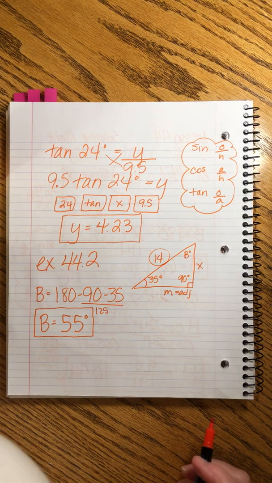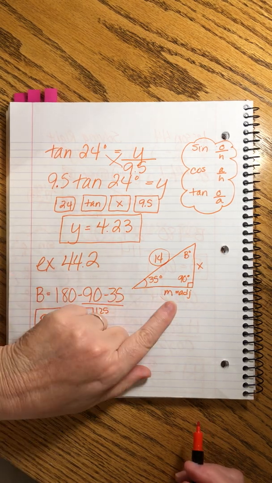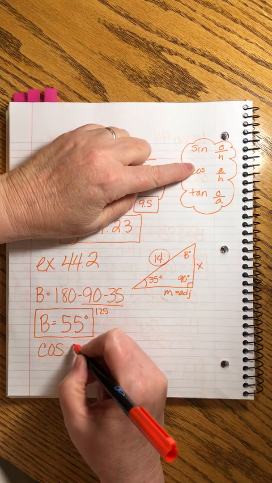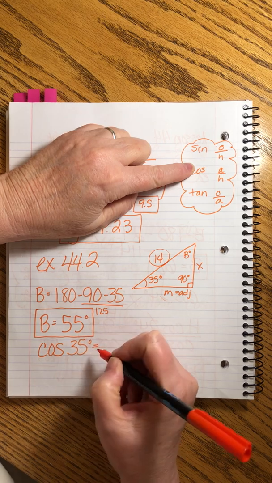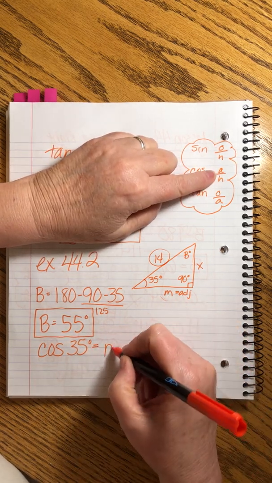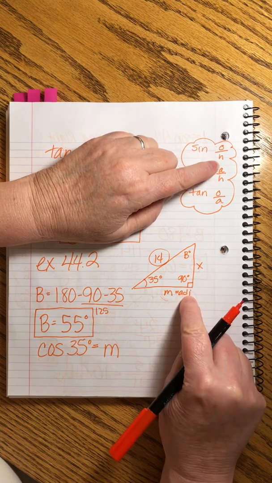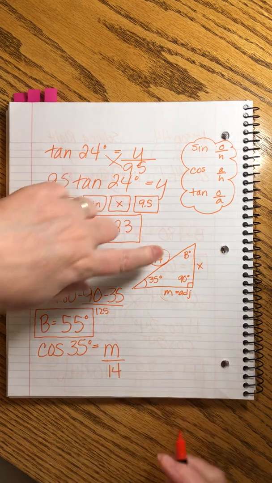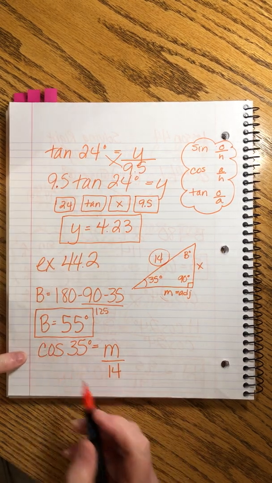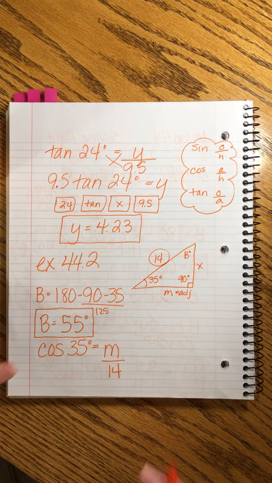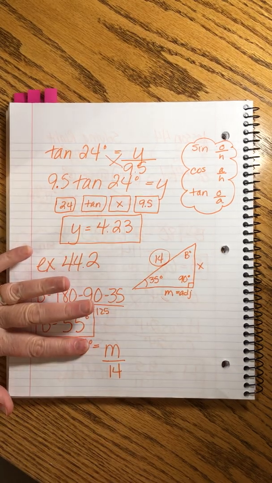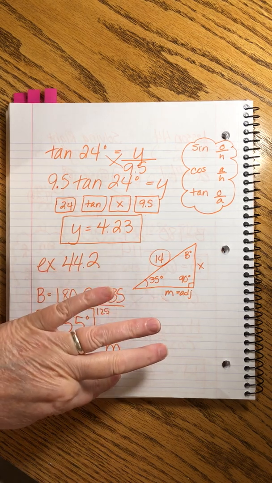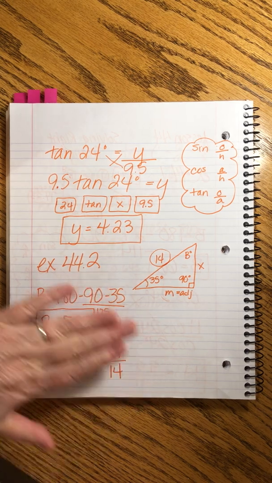All right, so we're going to do M first. That's the adjacent side. So we'll say the cosine of 35 degrees equals M, because that's the letter we're using, but it's the adjacent side, so that matches, over the hypotenuse, which is 14. And then we will cross multiply, and it's going to happen a lot, you guys, where we have the angle here, and then we have the unknown in the numerator and the known hypotenuse down below. We're going to get this pattern a lot.